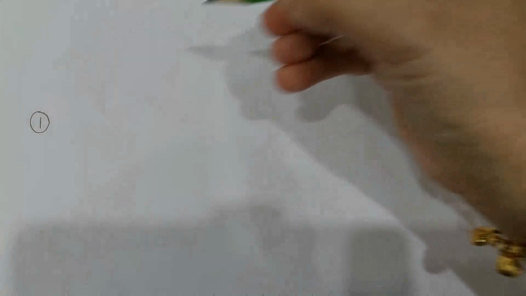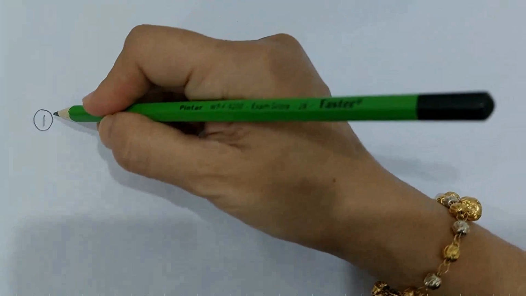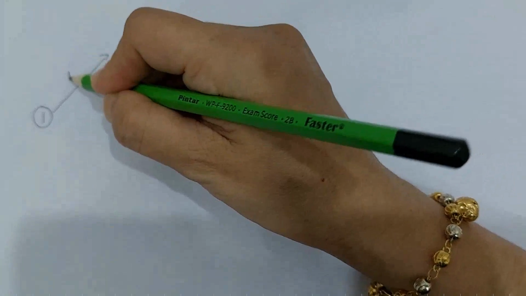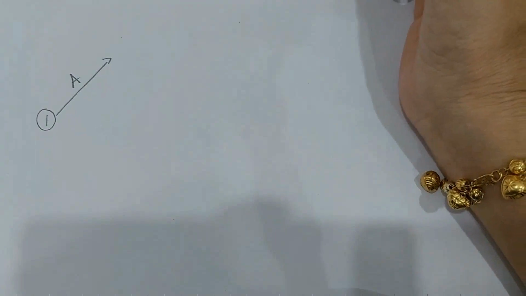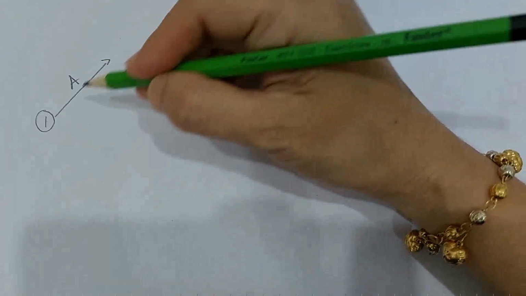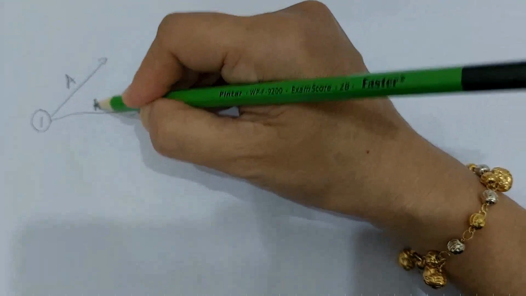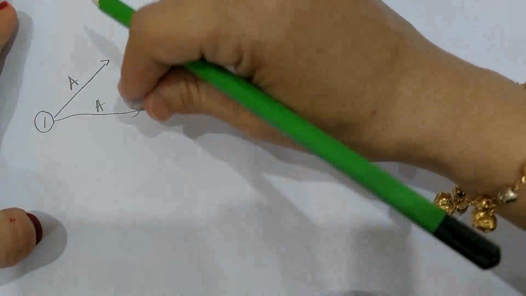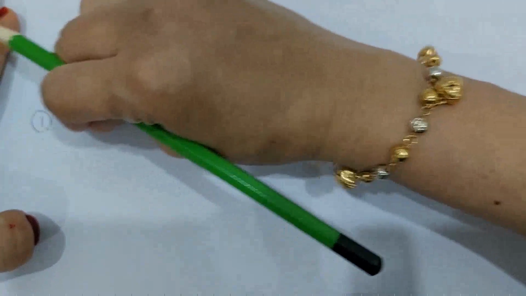Number one here means the first sequence. What are the activities to be done in the first sequence? It shows here A is the first activity. So A must be done in the first sequence because it does not have any predecessor. So A will be drawn over here. It doesn't matter if you want to draw A like this, no problem, as long as it is a straight line.